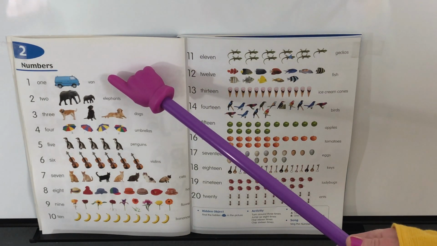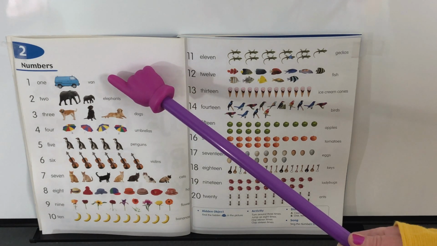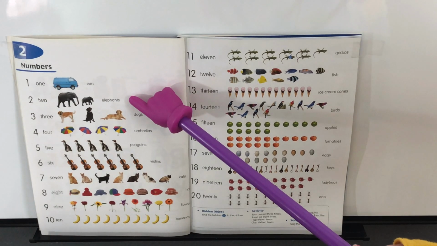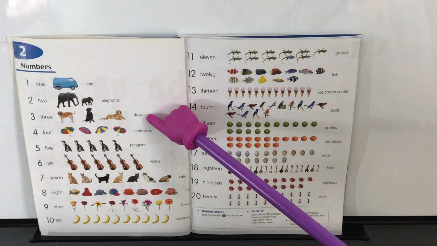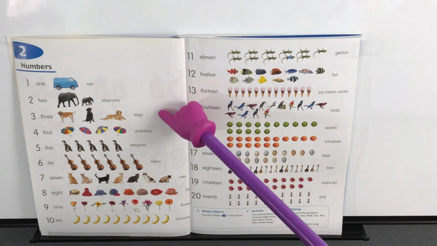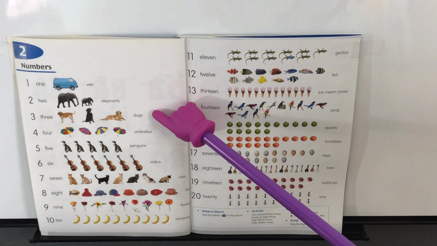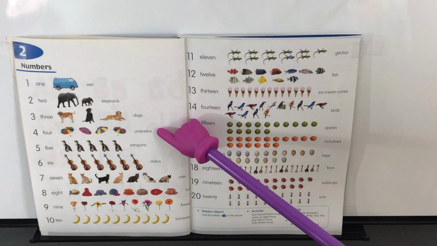1 van. 2 elephants. 3 dogs. 4 umbrellas.